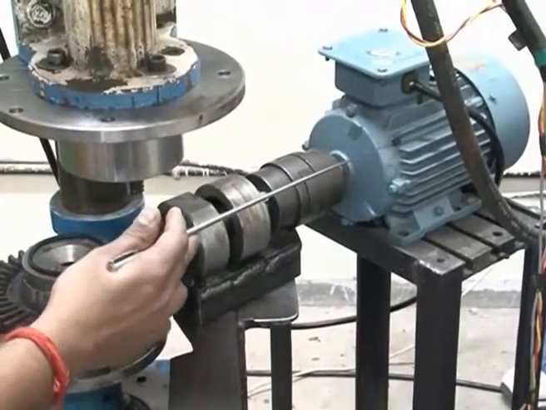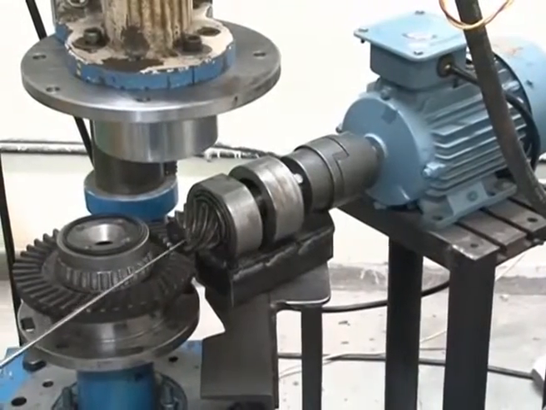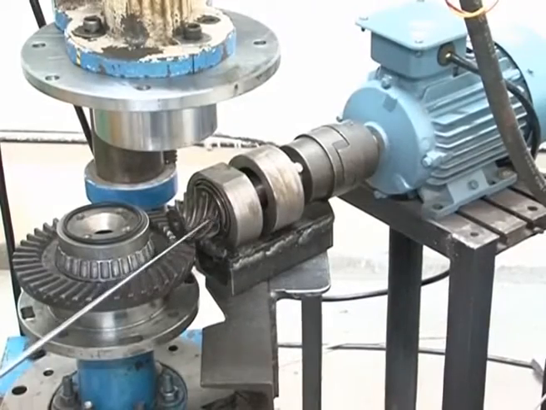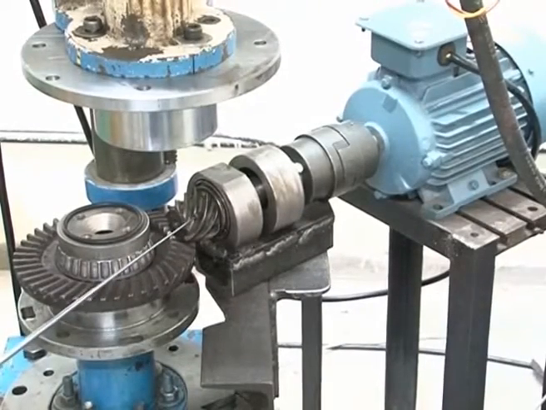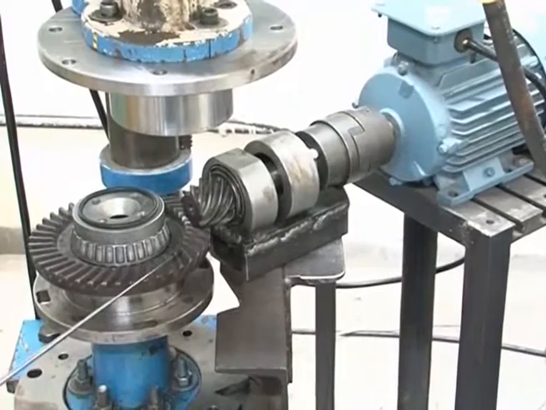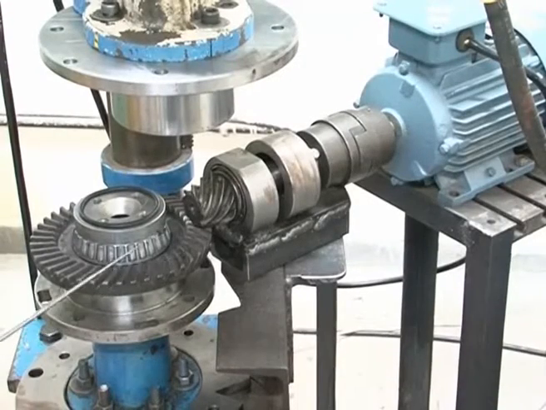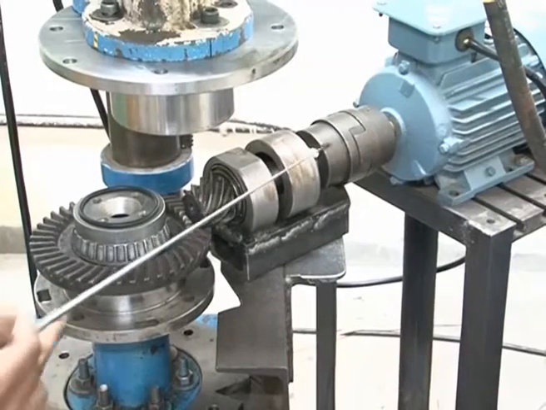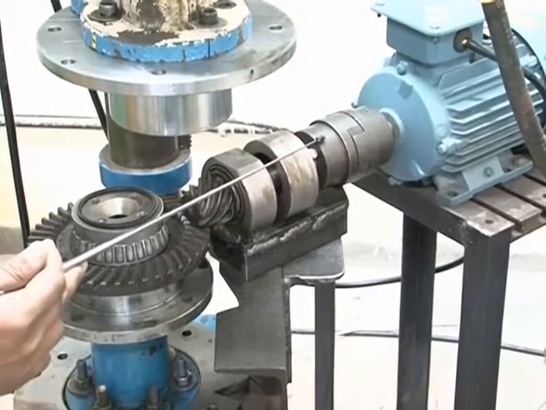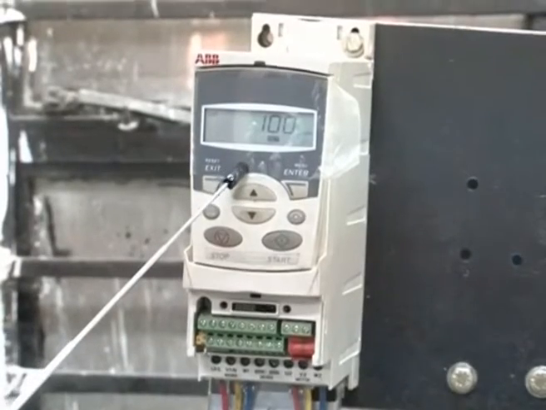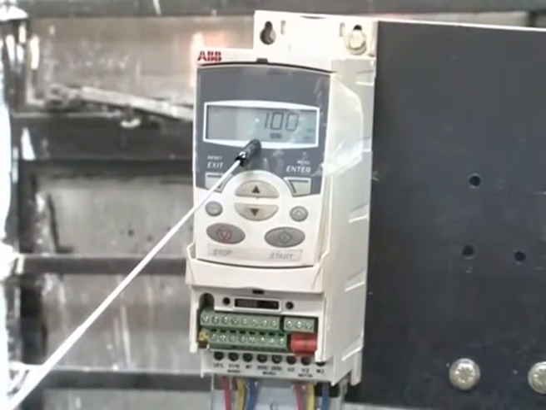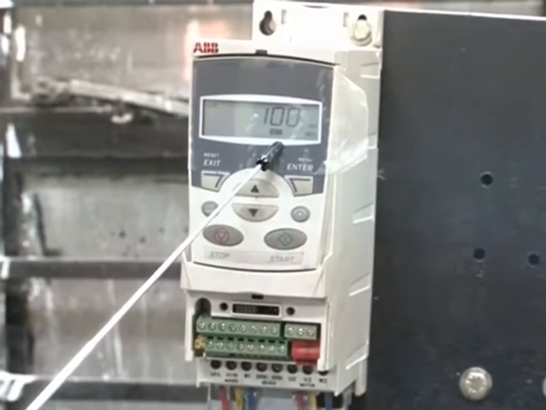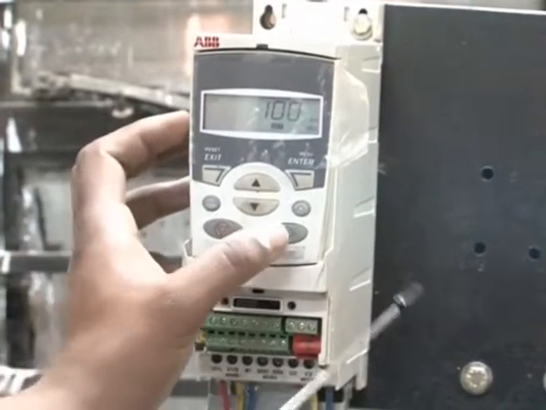This motor drives the crown and pinion gear system. This is called the crown and this is called the pinion. This pinion is the driver gear and this crown is the driven gear, where we have attached the workpiece inside. This pinion gets the motion from the motor through an Oldham coupling. Now you are seeing 100 RPM visible on the variable frequency drive. This gives 100 RPM to the motor.